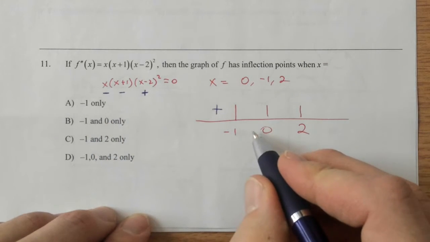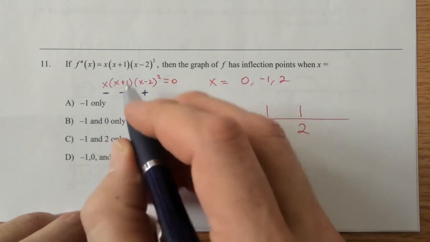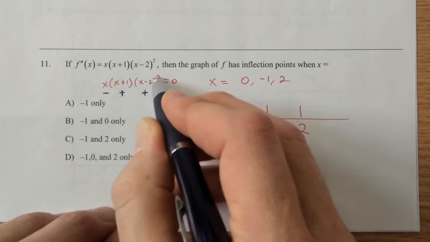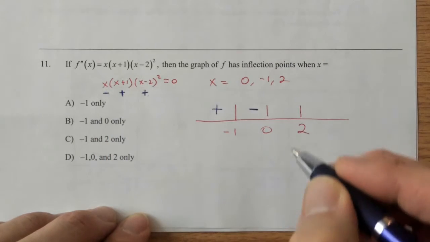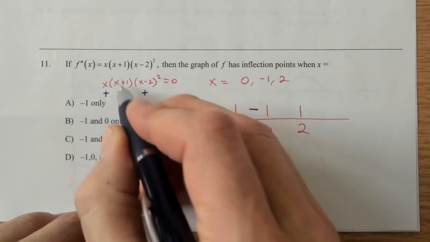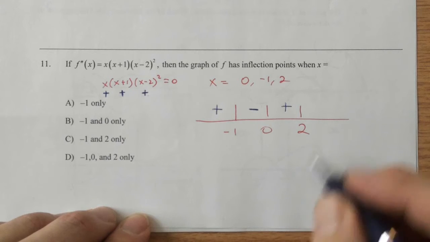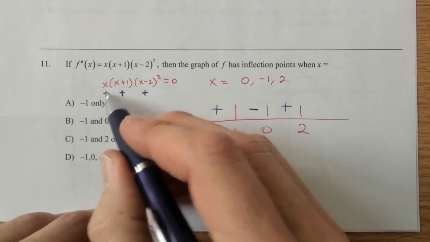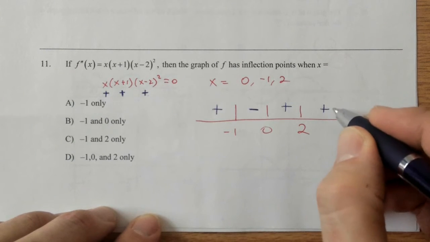Now we plug in a number like negative a half. Negative half will be negative. Negative half plus 1 is positive. We know this is positive. Negative times a positive is a negative. Now we plug in 1. 1 here is positive. 1 plus 1 is positive. That's positive across the board. And finally we plug in 3. That's positive. 3 plus 1 is positive. This is positive also across the board.